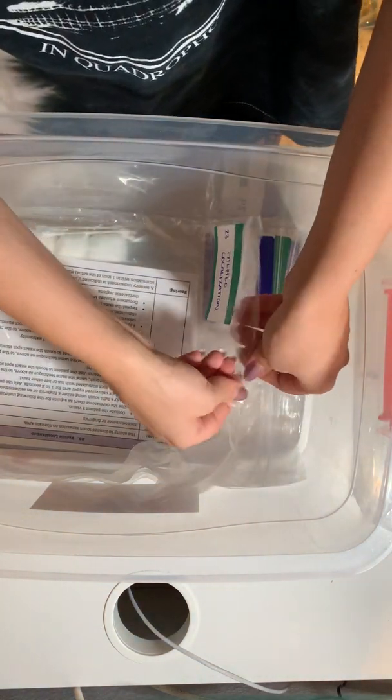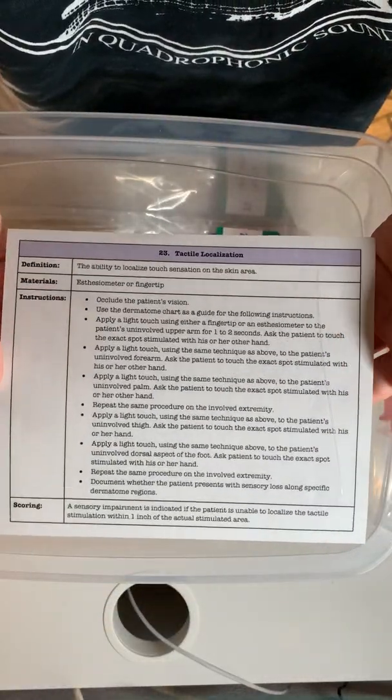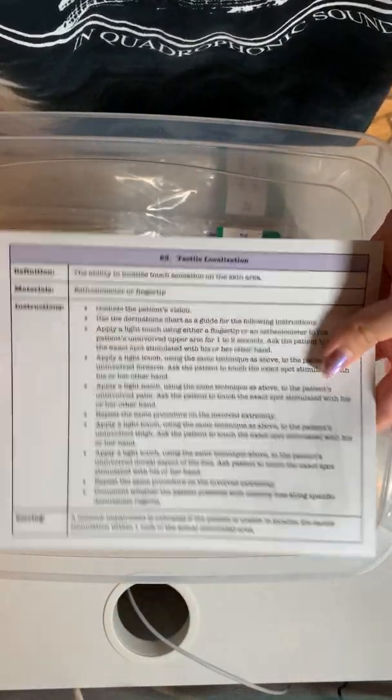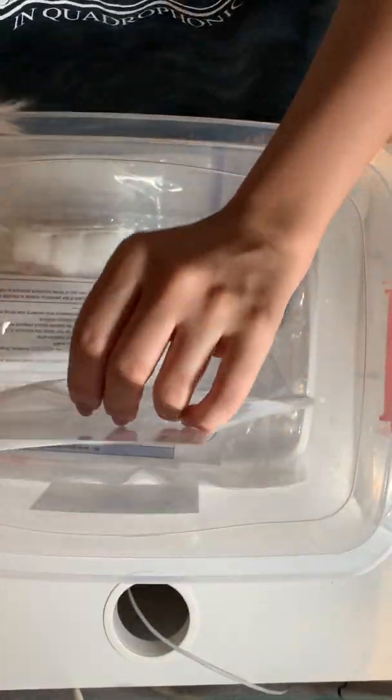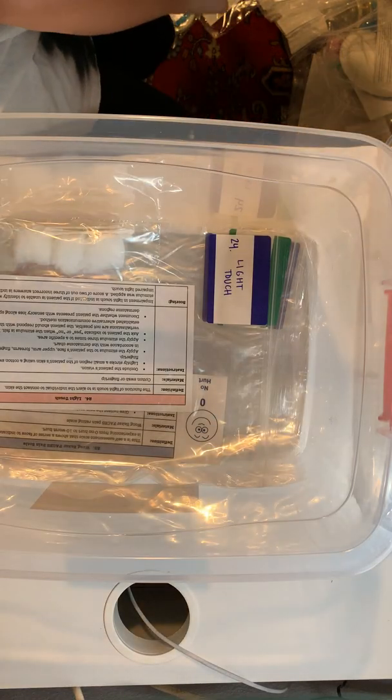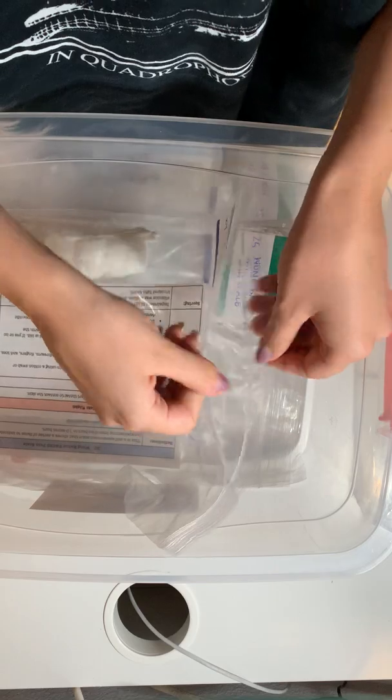Next we have tactile localization. So for this one you can just use a fingertip. Next one is light touch.